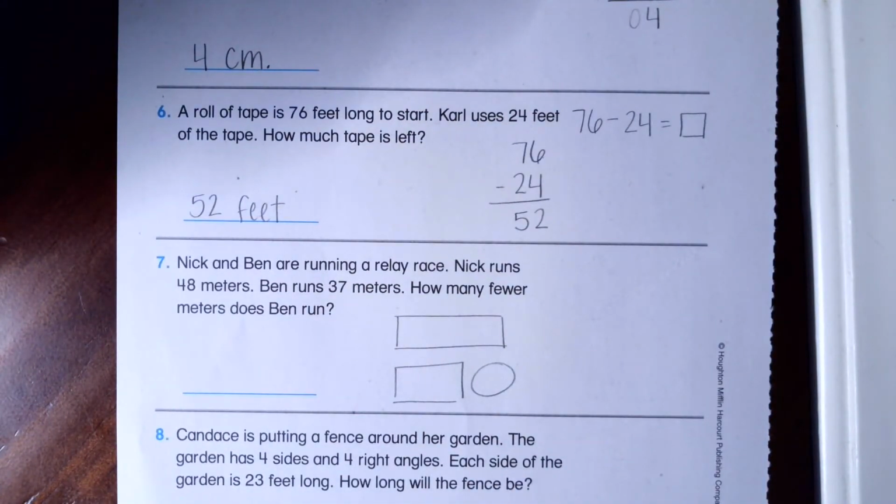Nick and Ben are running a relay race. Nick runs 48 meters, Ben runs 37 meters. How many fewer meters does Ben run? See if you can fill in your comparison bars. Pause the video.